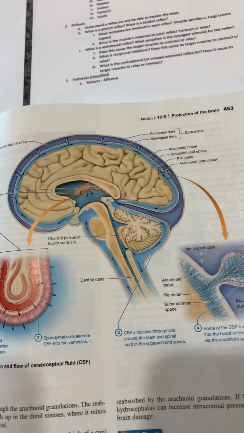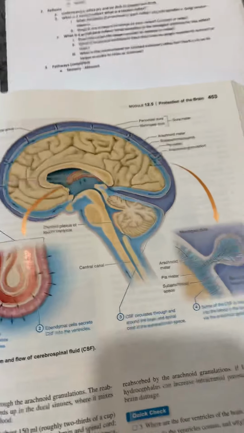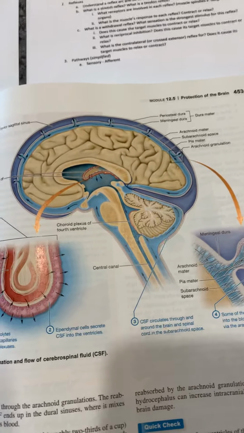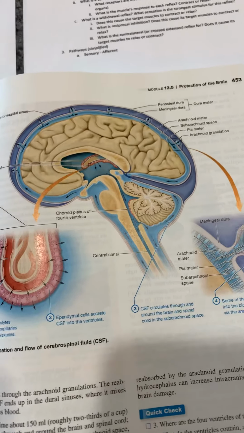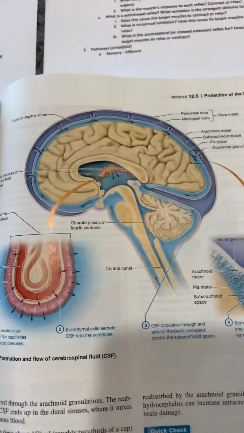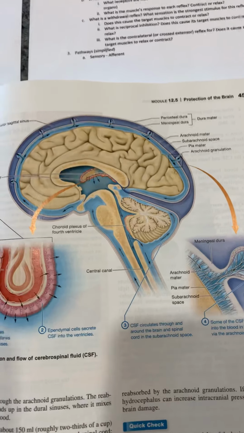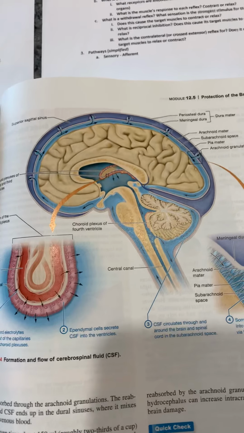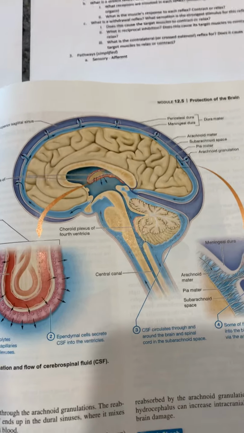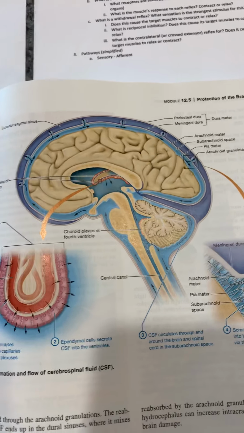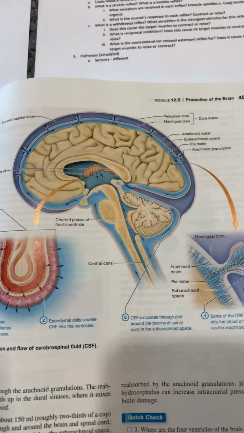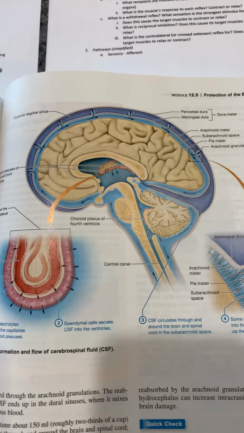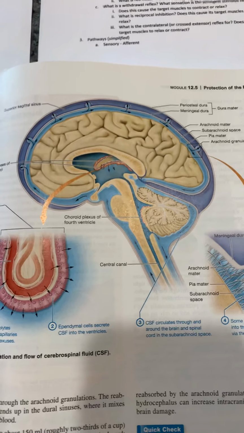At any given time, you've got about two-thirds of a cup of cerebrospinal fluid just circulating around the brain and spinal cord. It's protective, okay? That's one reason that we have it, but it also contains nutrients, eliminates wastes, anything that fluid in your body would do. It maintains temperature and buoyancy of the brain, which is not something we probably think about much, but a lot of functions there.